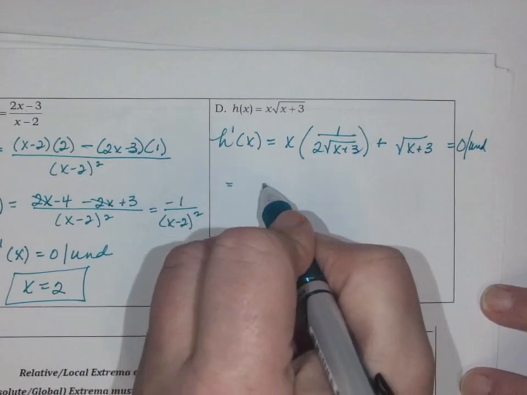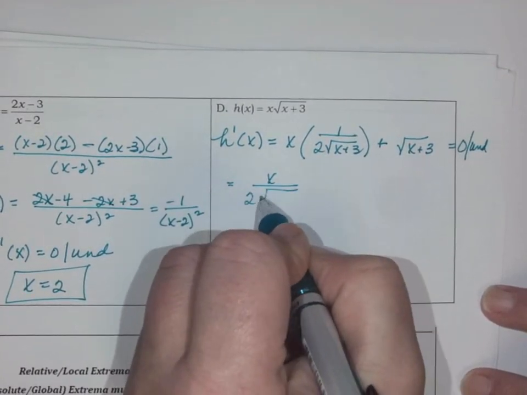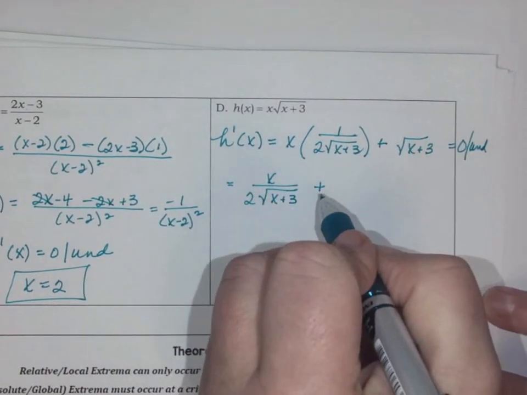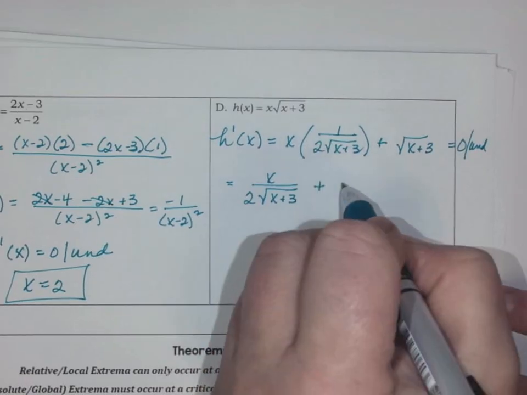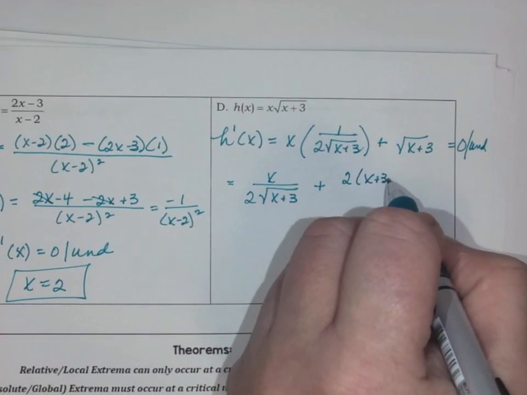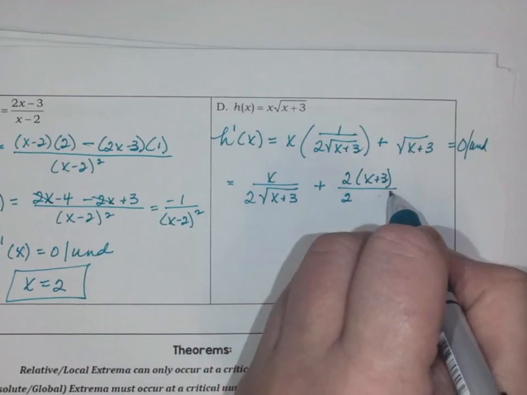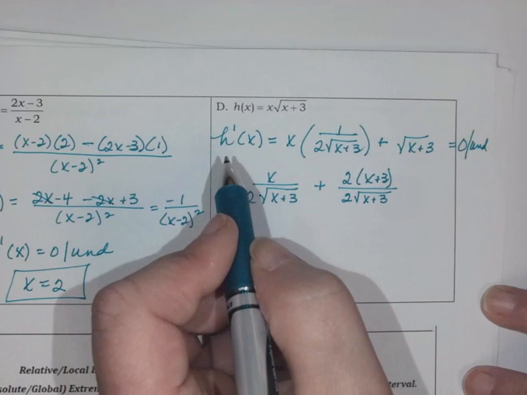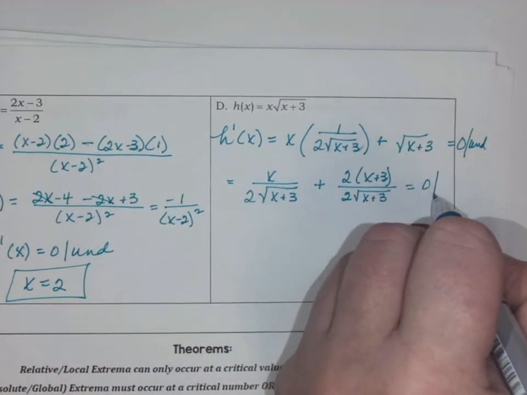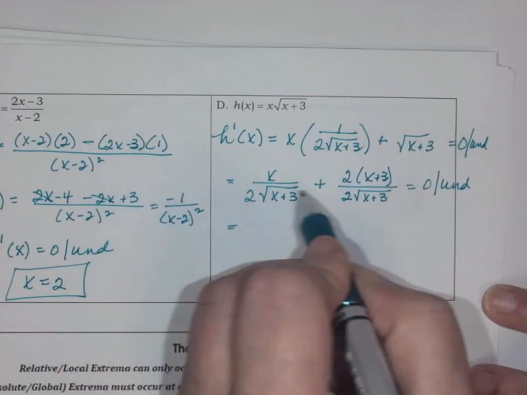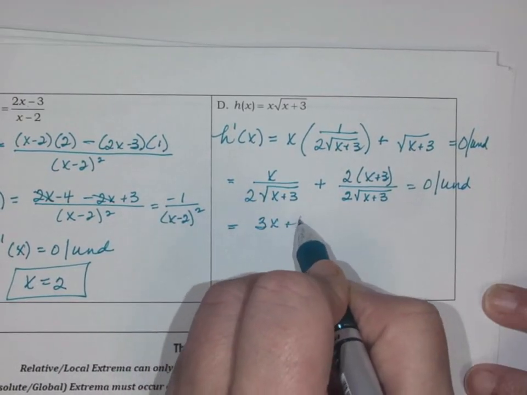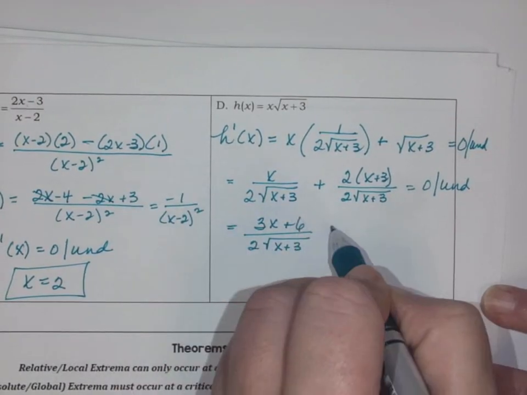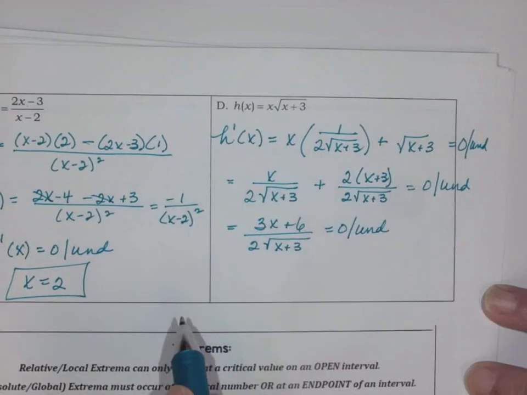All right, so that's going to be x over 2 square root x plus 3 plus, I'm going to get a common denominator, so I'm going to multiply this by 2 over square root 3, which would give me 2 times x plus 3 over 2 square root x plus 3. So if we put it together, that would be 3x plus 6 over 2 square roots of x plus 3. So we want to know where that's 0 or undefined.